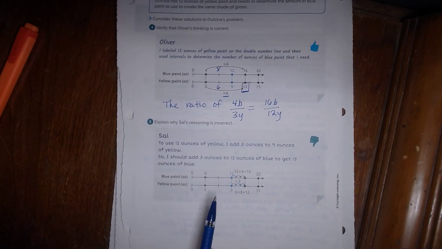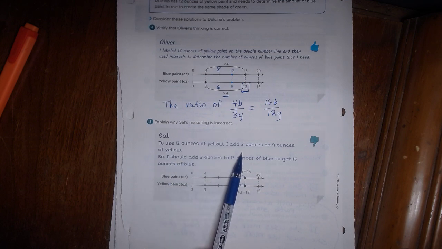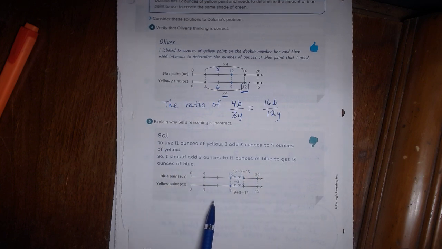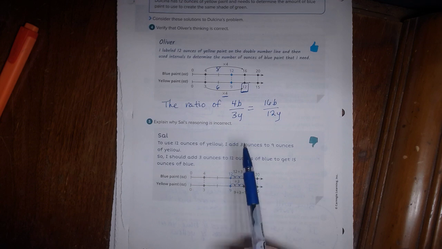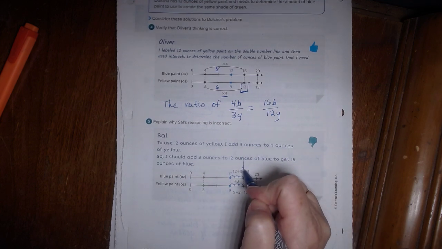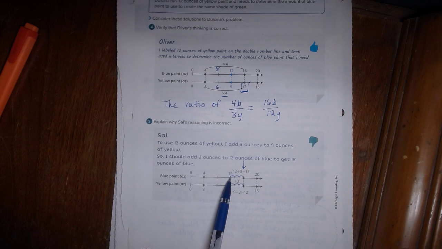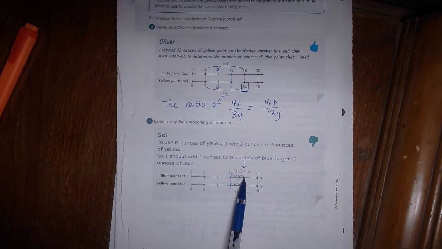Explain why Sal's reasoning is incorrect. He says to use 12 ounces of yellow, I add 3 ounces to 9 ounces of yellow. So I should add 3 ounces to 12 ounces of blue to get 15 ounces of blue. So what is wrong with his thinking here? Should this really be 16 right here or 15? He has it as 15. It looks like 12 here and 12 here. But what do we know about these intervals? They have to go up by 4s up here. So that should be 16 and not 15.